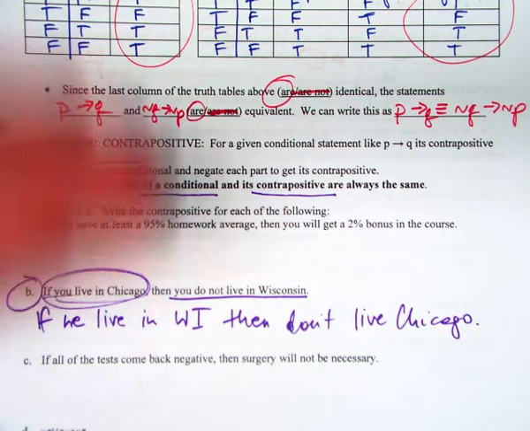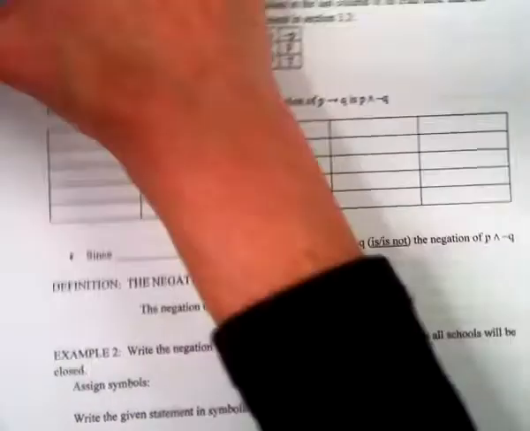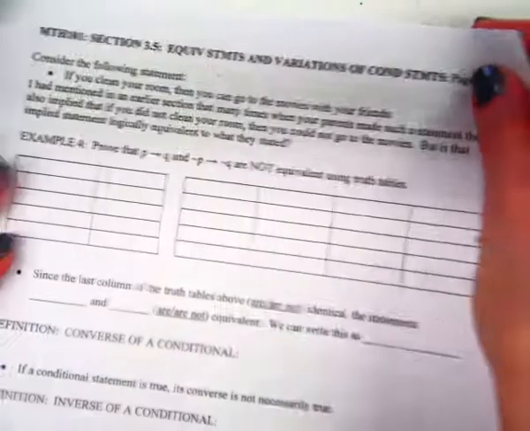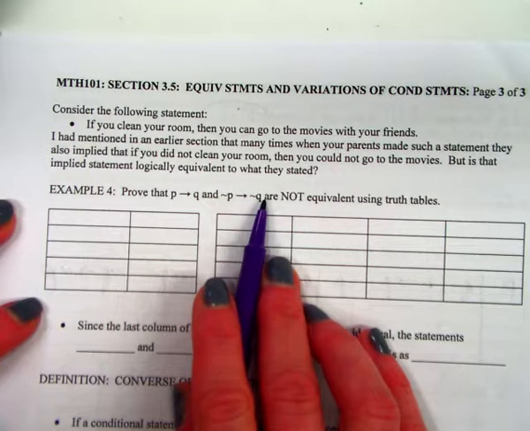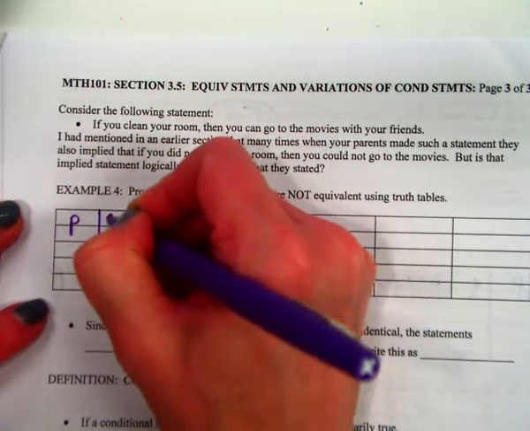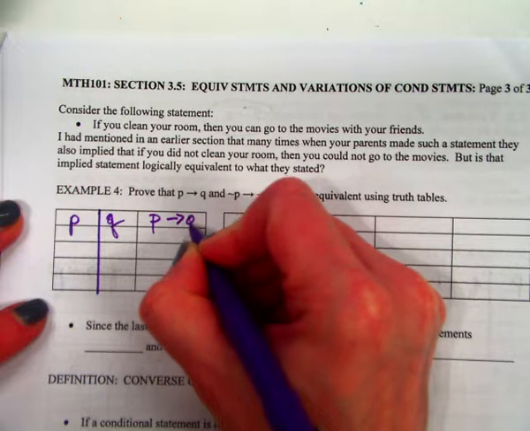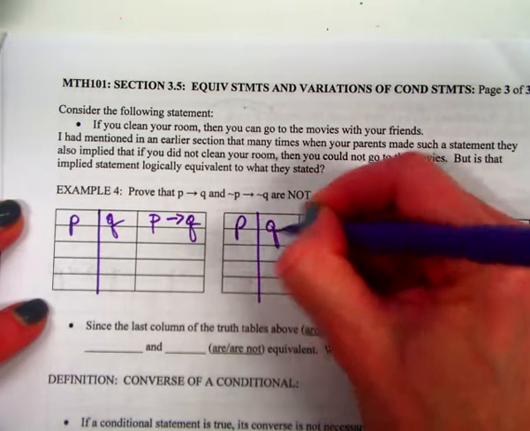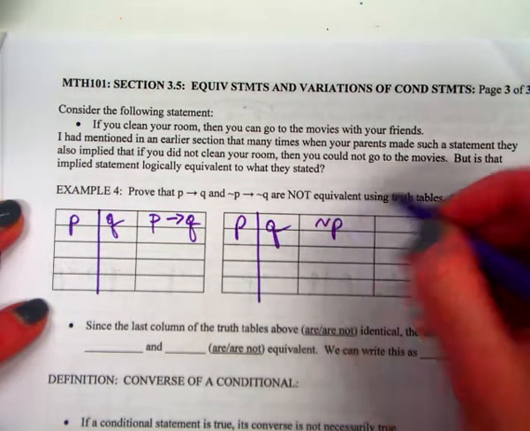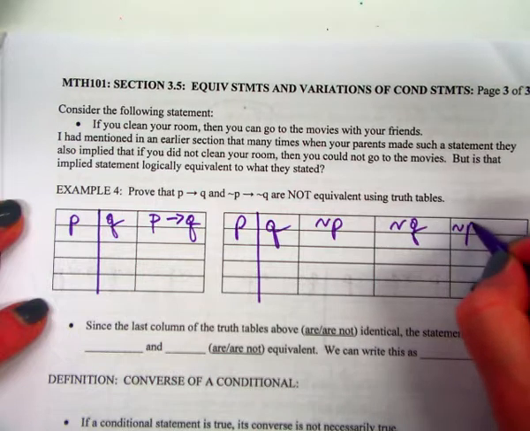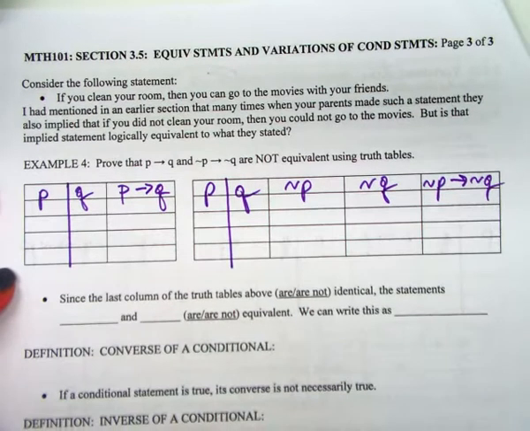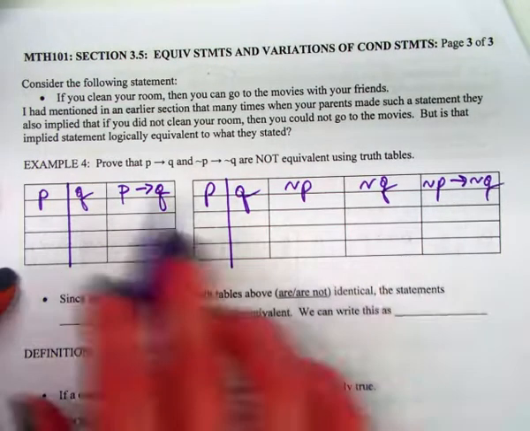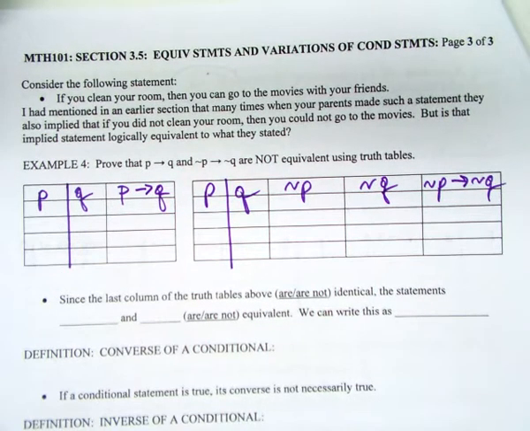Why don't you flip the page? We're going to do the same thing for the next two, and that is for the conditional and the inverse. So over here, I'm going to ask you guys to do P, Q, if P then Q, P, Q again, and now in here we need not P, not Q, and then if not P, then not Q. Again, take a moment to fill these in, and you're going to see what the last column is for this one.